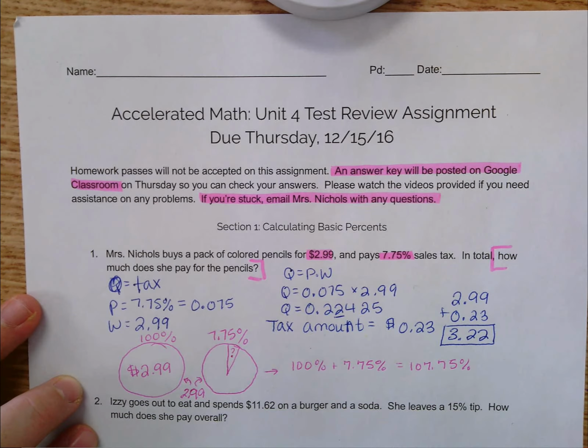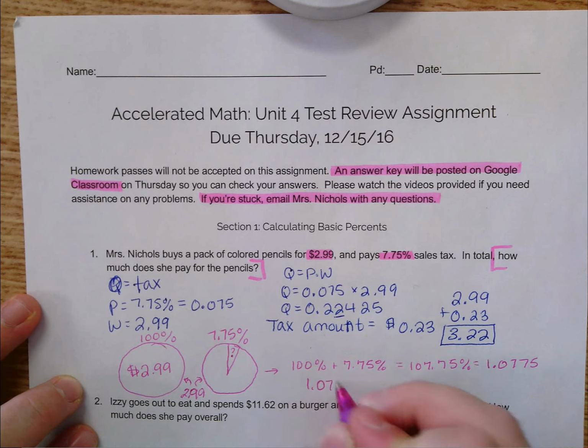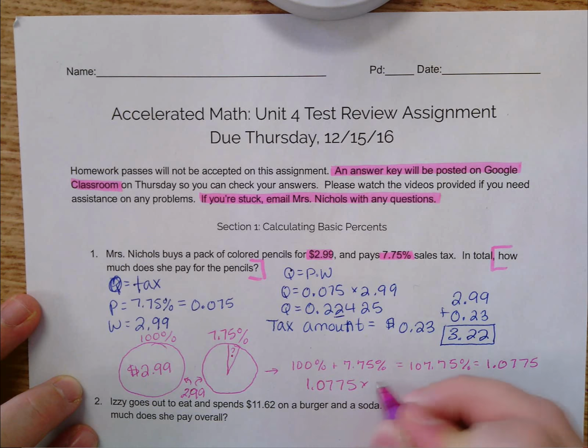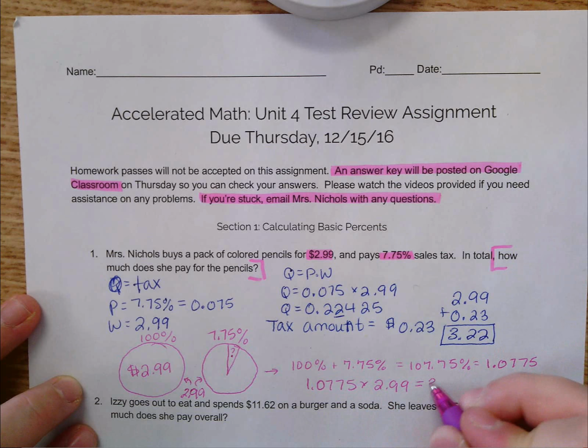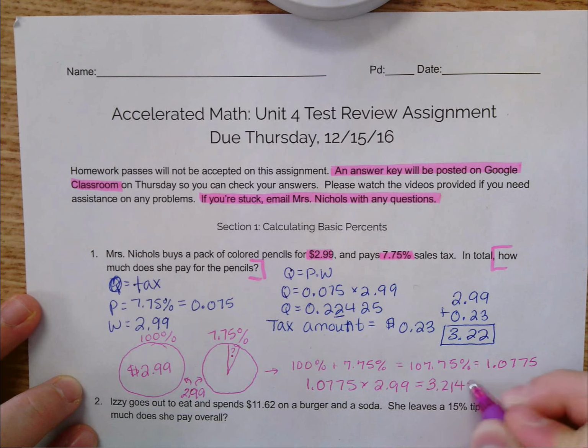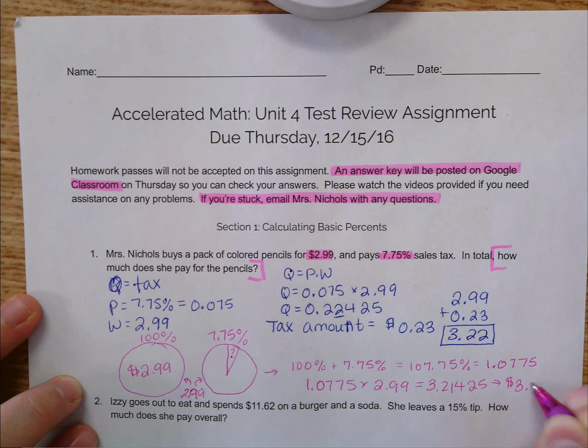And knowing that, I'm able to find the total value by simply taking 107.75% as a decimal, 1.0775, and multiplying that by my whole, which is $2.99. And when I do that, I'll get that same amount of 3.21425, which I know I must round to $3.22.